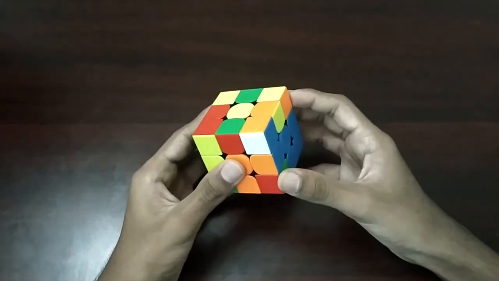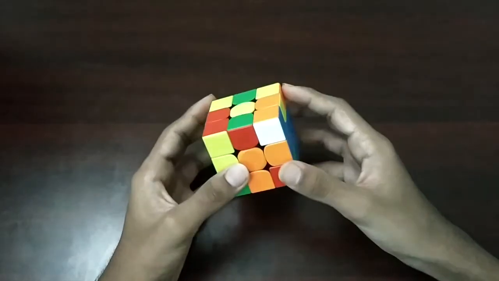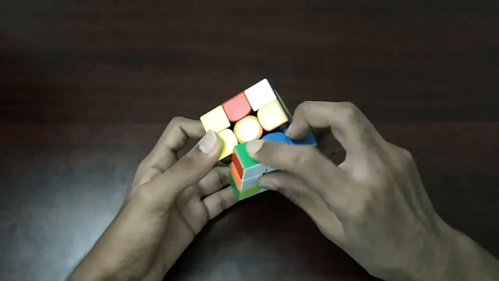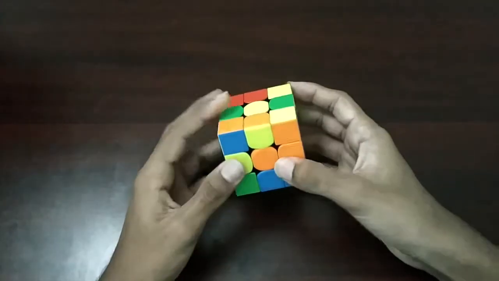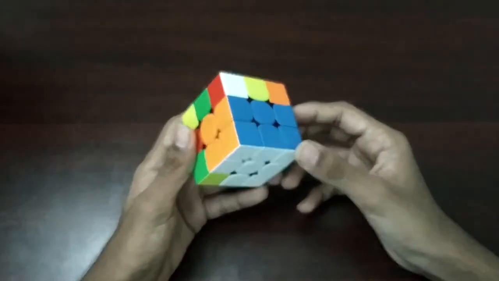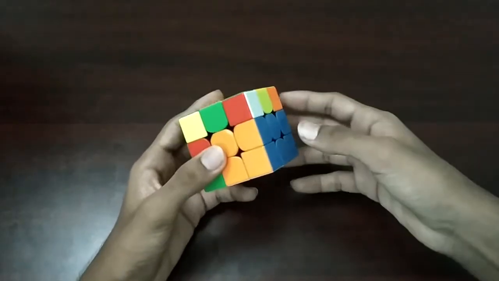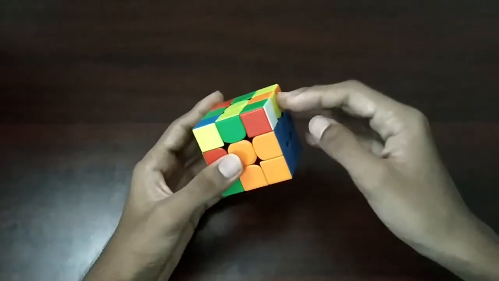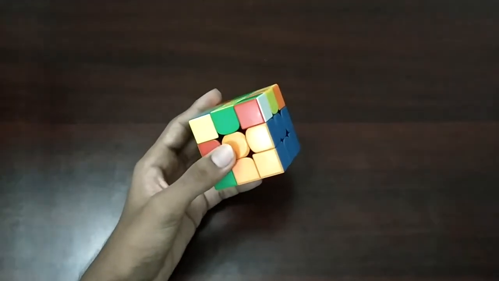So now we are back to the same scenario where the edge is solved and the corner needs to be solved. For this, we can start by moving the D layer like this and then inserting the corner into this location and moving it back. As you can see now, this F2L piece has been solved but a lot faster and a lot more efficient. This takes just 5 moves compared to the 8 moves of the other solution.